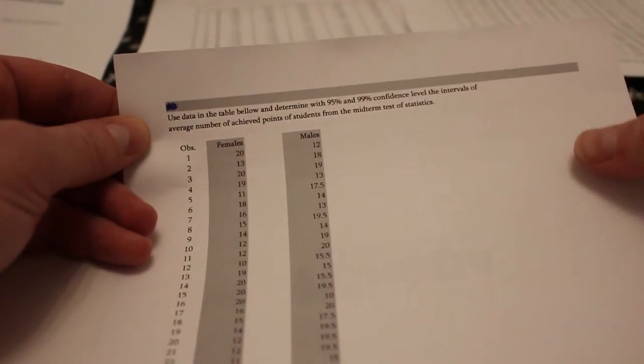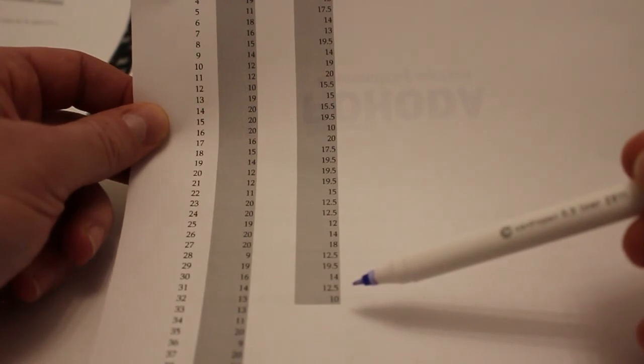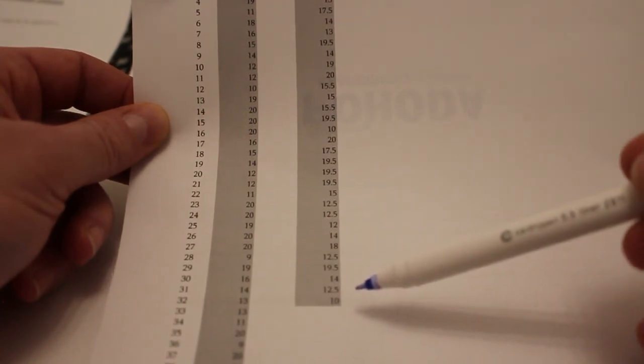We have here two groups, females and males. You can check this sheet, I have a printed version of this Microsoft Excel sheet, and you can see that we have here 52 females, and 32 males.